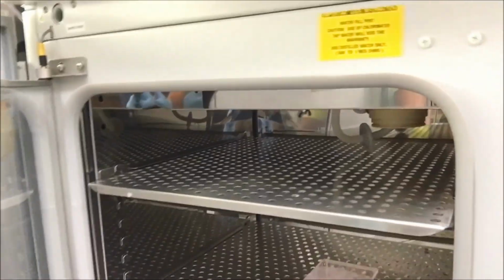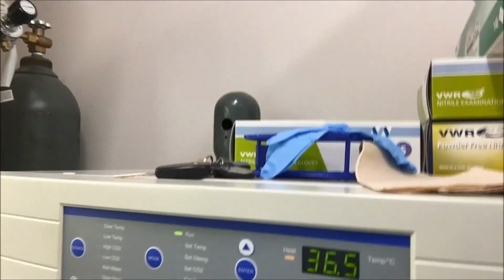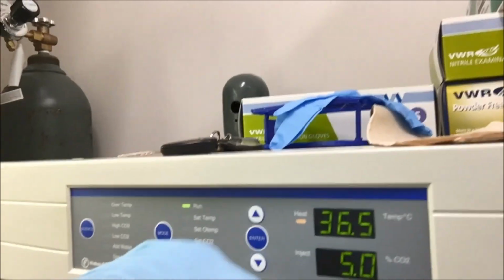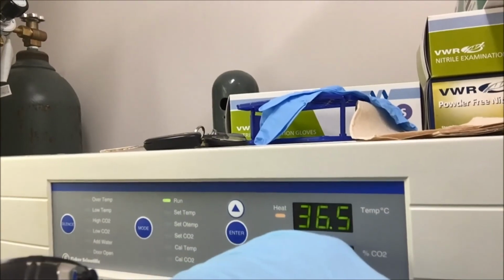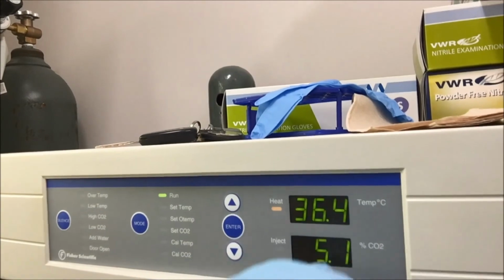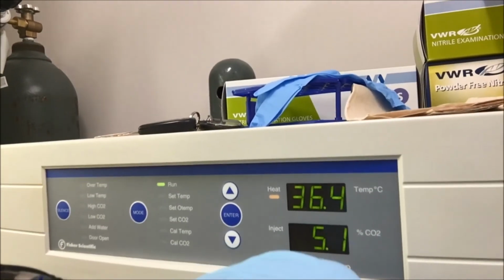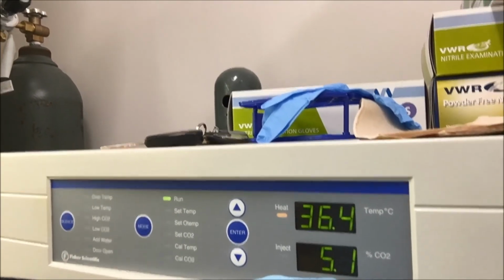Ooh. So look at this. So this is the incubator. There are cells, and we close the door, and then close this. It's a little cooler now because we opened up the door, but it's going to stop, set it at 37 degrees centigrade, that's body temperature, or physiologic temperature, and 5% carbon dioxide.